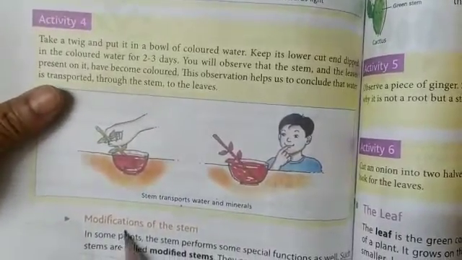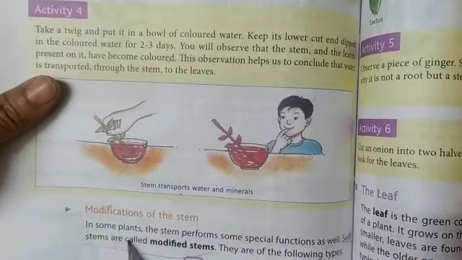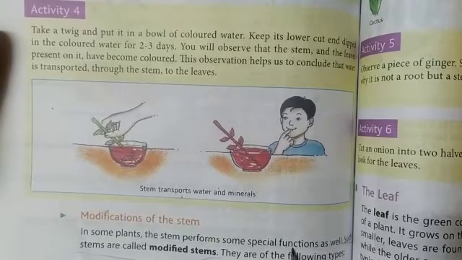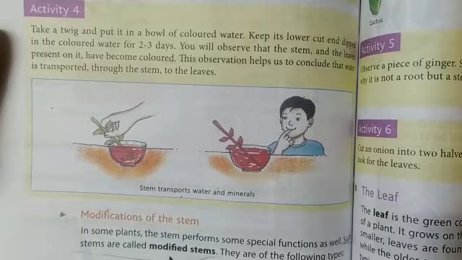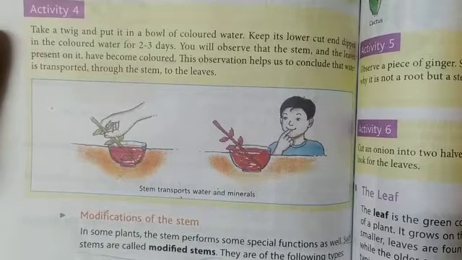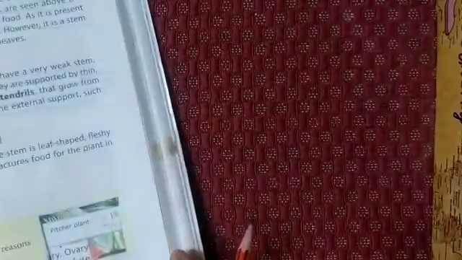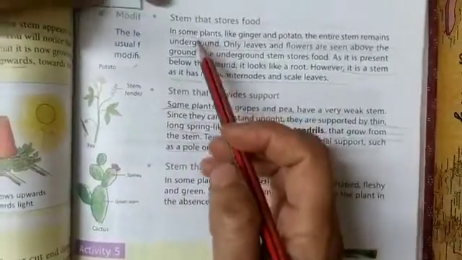After that, modification of the stem. In some plants, the stem performs some special functions as well. Such stems are called modified stems. They are of the following types. So, modification in the stem. You can see important function.